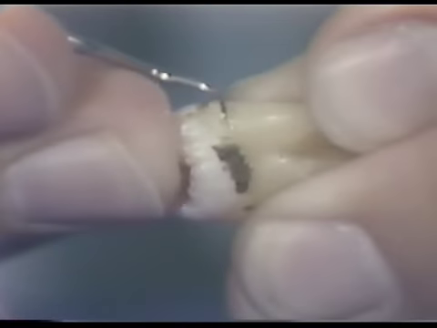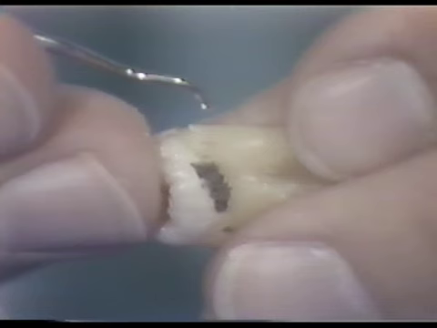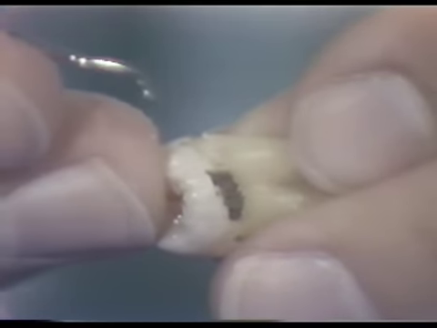Now let me review for you the anatomical considerations that are significant when dealing with a periodontal patient. We are concerned principally with treating the cervical 1/3 and the middle 1/3 of the root surface when dealing with a periodontal patient. If bone loss has proceeded to the point where it has involved the apical 1/3 of the root, periodontal prognosis is very poor.